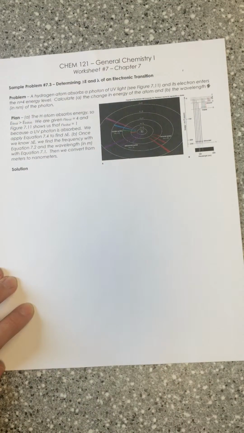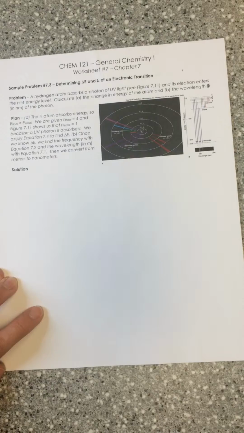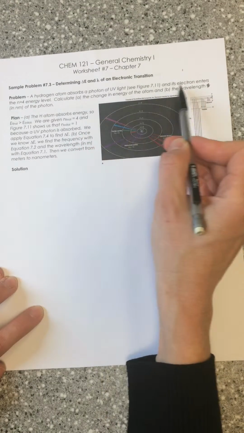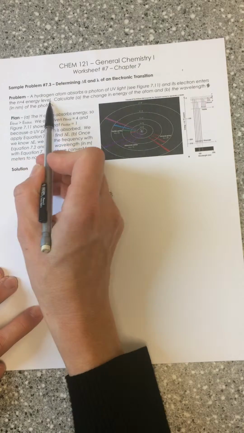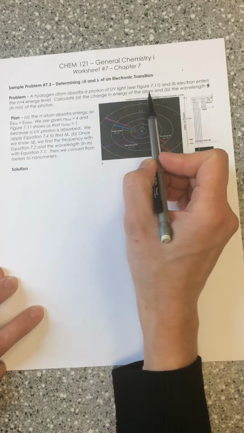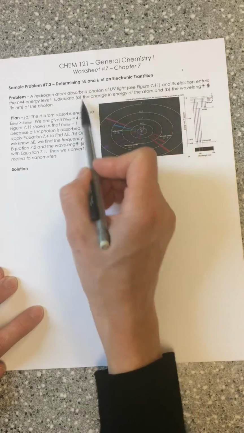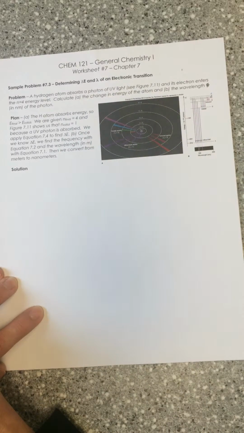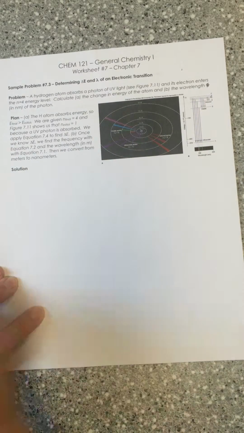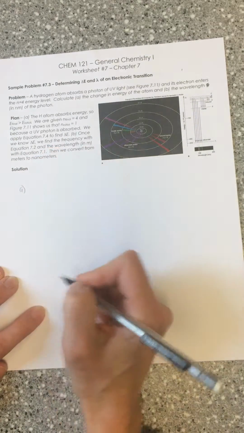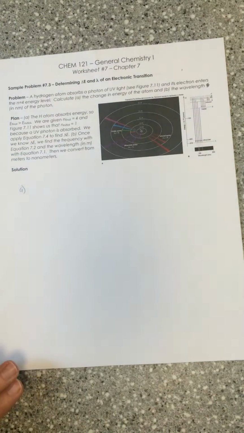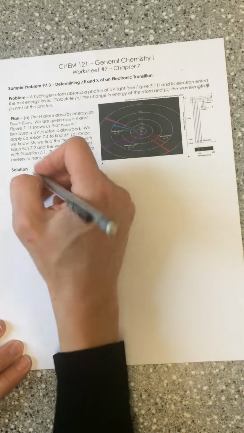Okay, so this problem tells us, again, hydrogen atom, that's the only one we're going to deal with here. It absorbs a photon of UV light, and its electron goes from the n equals 1 to the n equals 4 level. So we want to calculate the change in energy of the atom. We want to calculate the energy difference when we put in that photon of UV light, and then the wavelength of light that corresponds to that. So again, we first need to figure out how much energy is contained in that step up that we go to go from n equals 1 to n equals 4.